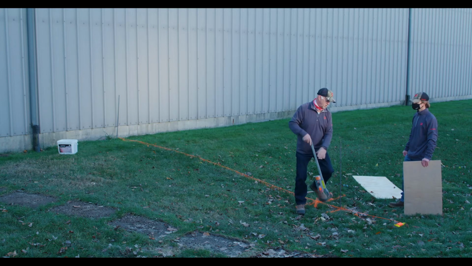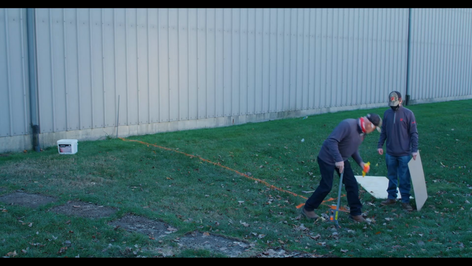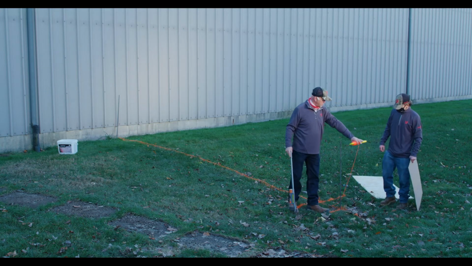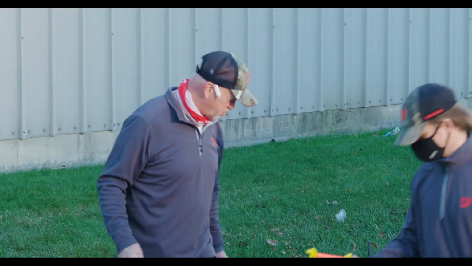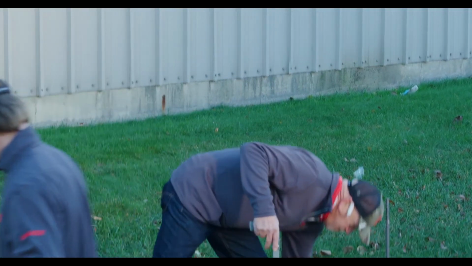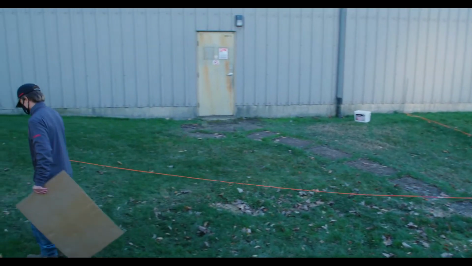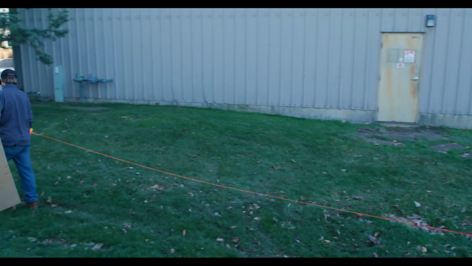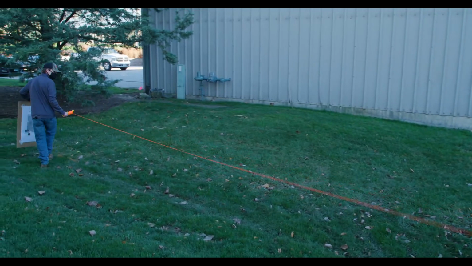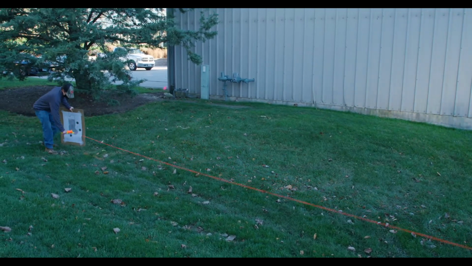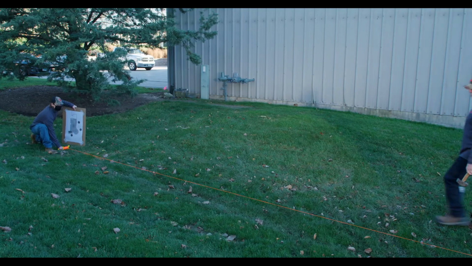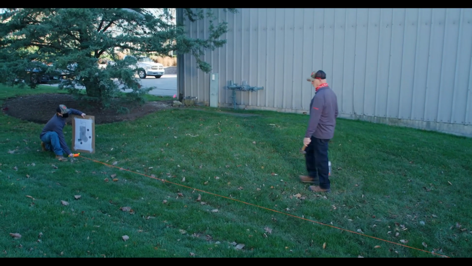Okay. Wind our line. Why don't you take the line all the way down to the other stake position. We're 21 feet parallel to the structure at this point. Apply a little bit of tension, please.